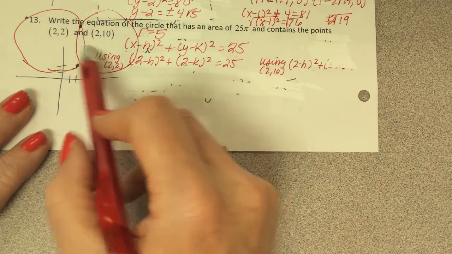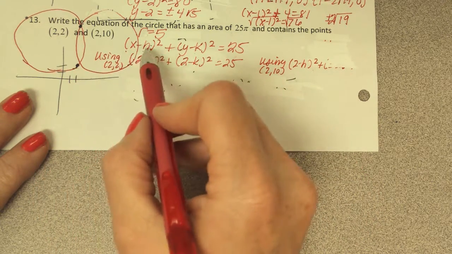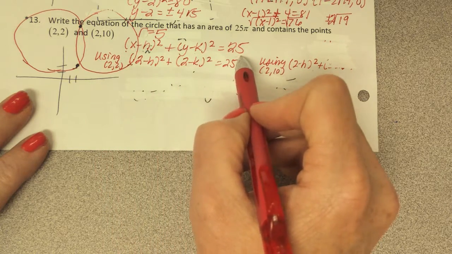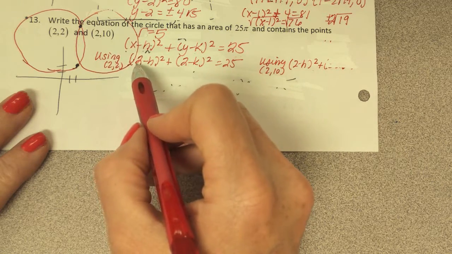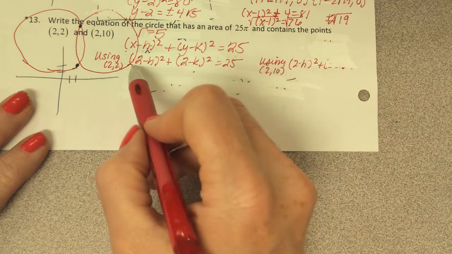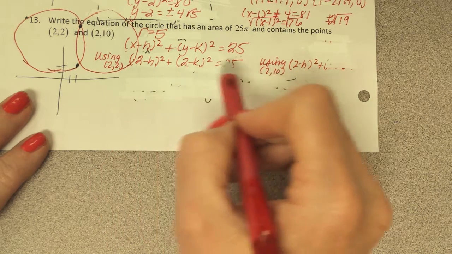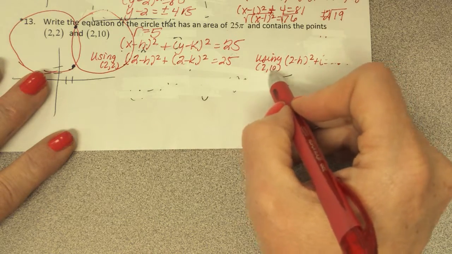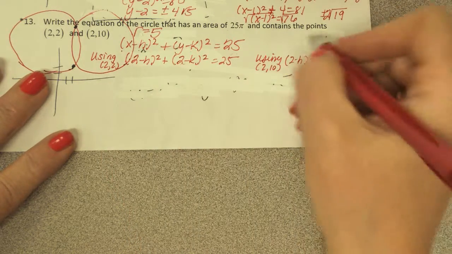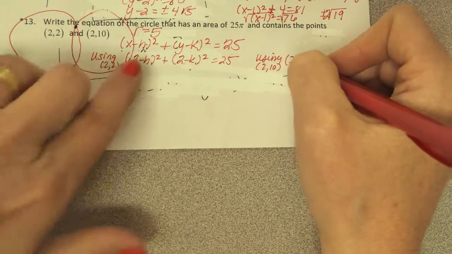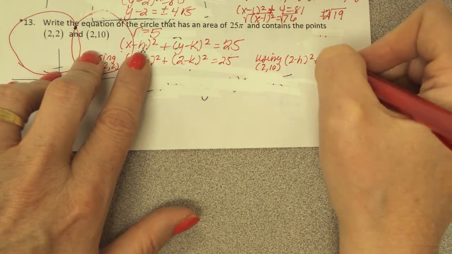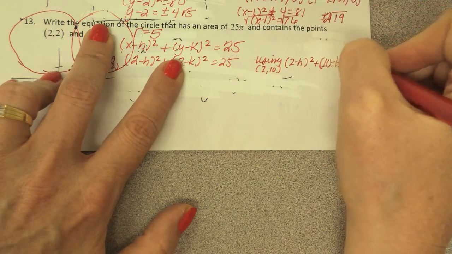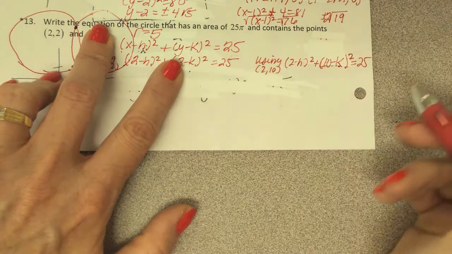So watch what I'm doing. First, I'm using this point (2, 2). I know the equation has to be (x minus h) squared plus (y minus k) squared equals 25. So now I'm going to plug in 2 for x because I want to find my center. So plugging in 2 for x and 2 for y, I get this. Now I'm going to use the point (2, 10) because they tell me that point. So if I plug in (2, 10), I'm going to get (2 minus h) squared plus, now plugging in 10 for y, (10 minus k) squared would also have to equal 25.